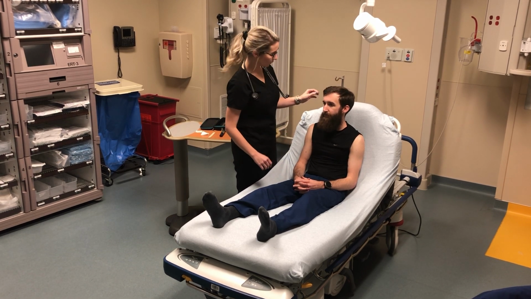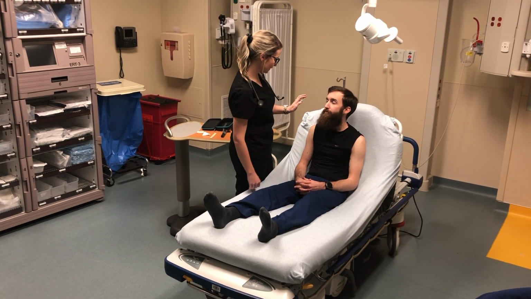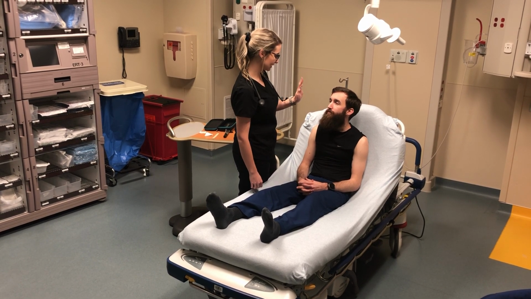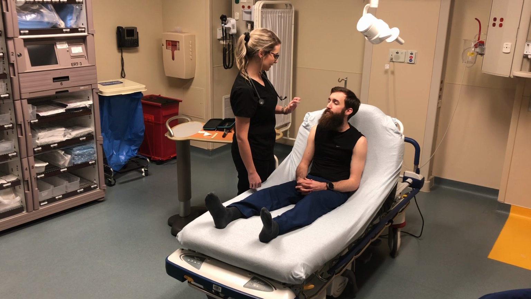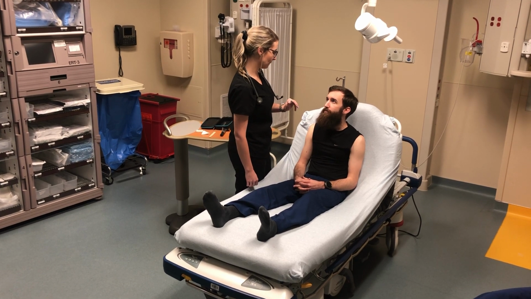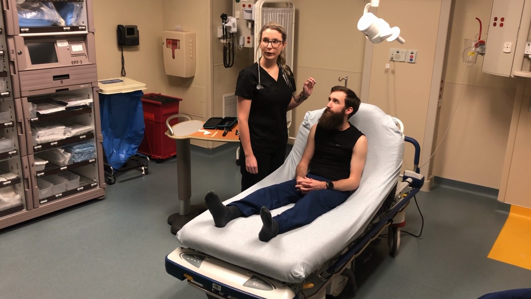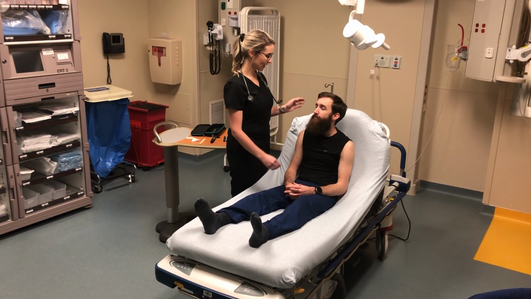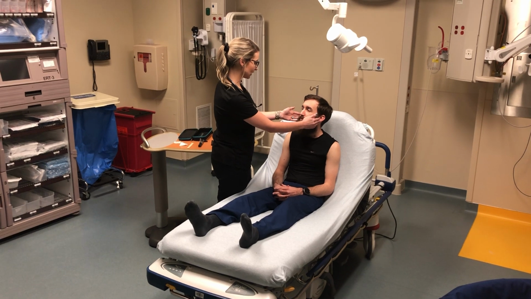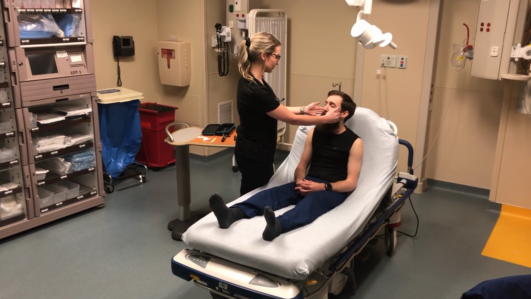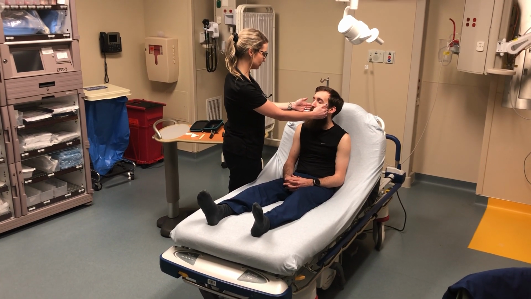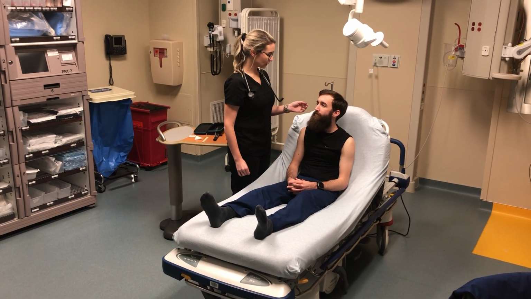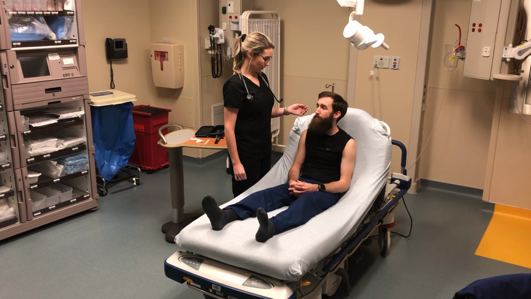And then we will inspect his face. He is appropriate. His face is symmetrical. There's no sign of any droops. And then from there, we would go to checking his jaws for TMJ. I'm just going to let you open your mouth and close it. Let's do that a couple times. There is no crepitus when he opens his jaws. Is there any pain? Okay, great.